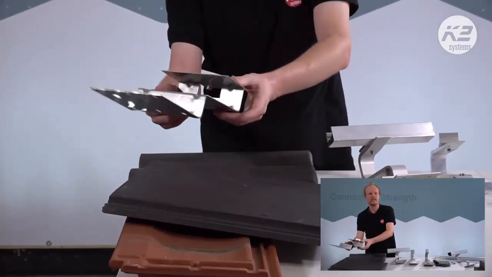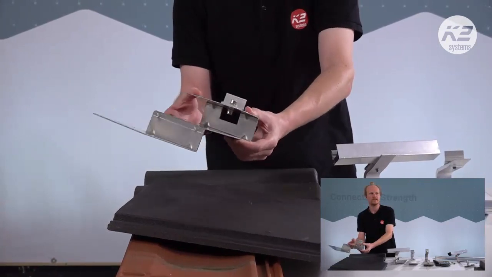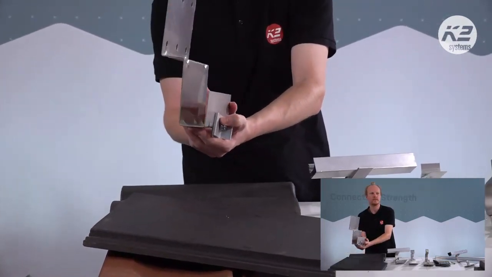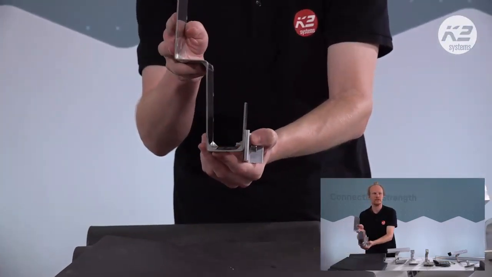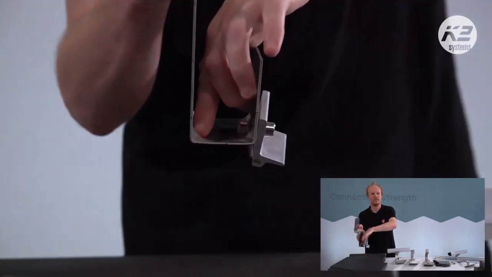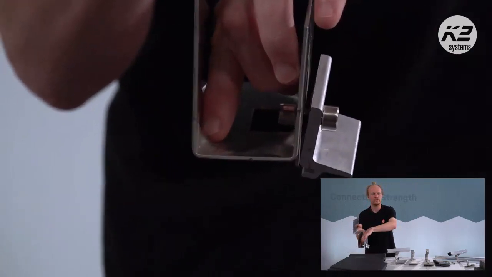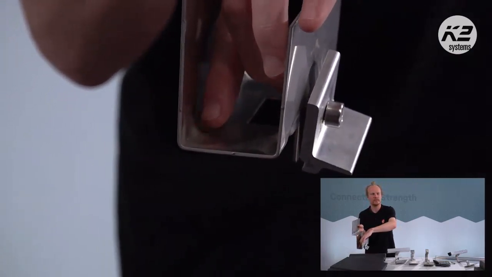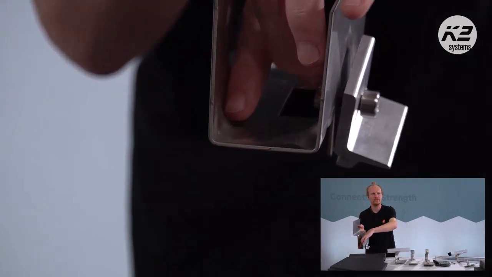due to these sections in here, and I don't know how this will be shown well, we can see there's these little knobs or divots in here which add strength to avoid the bending of it.